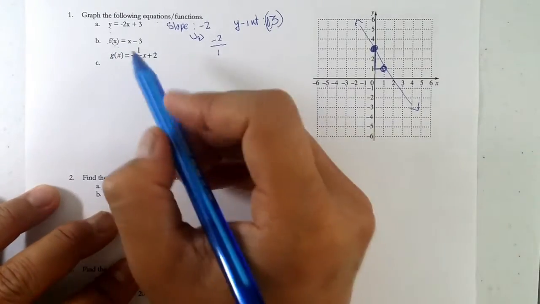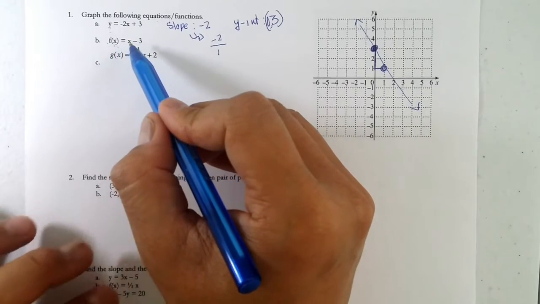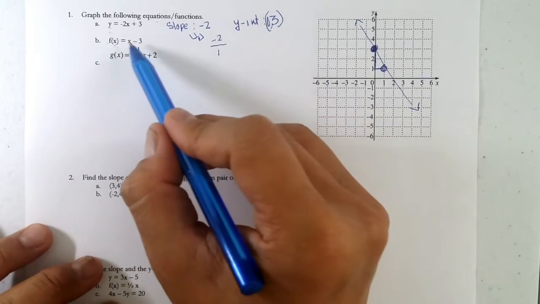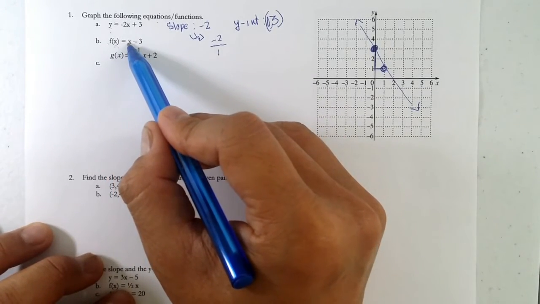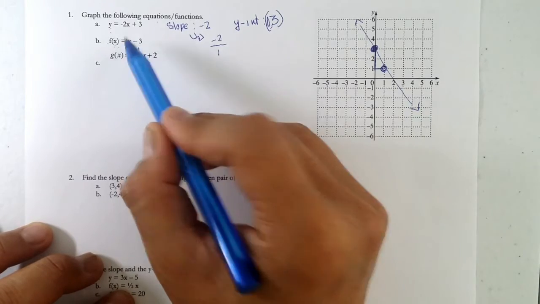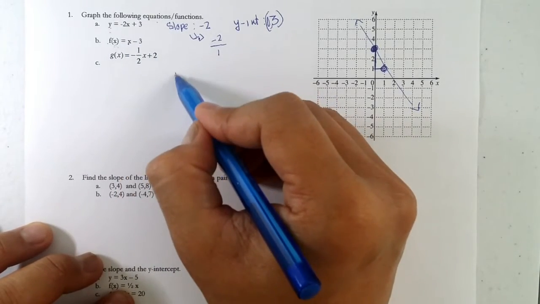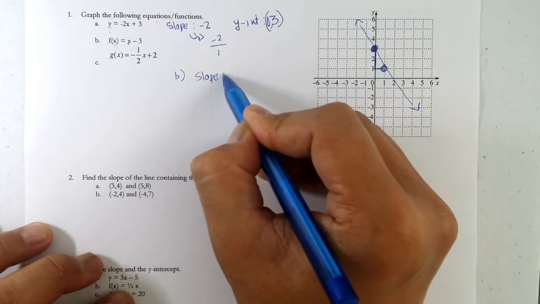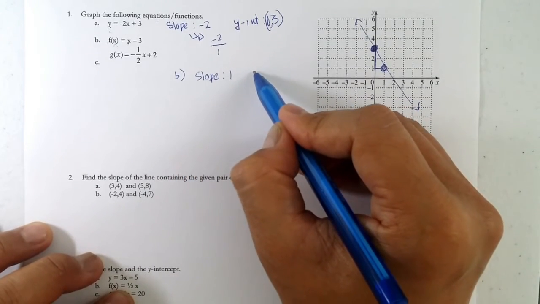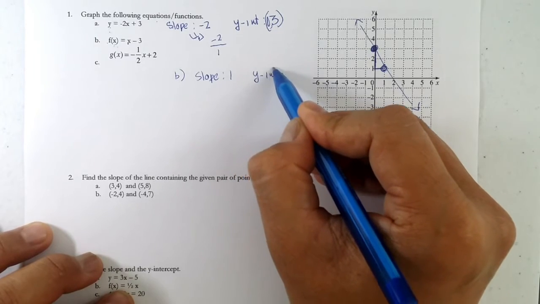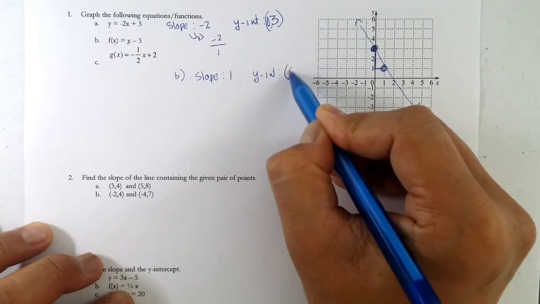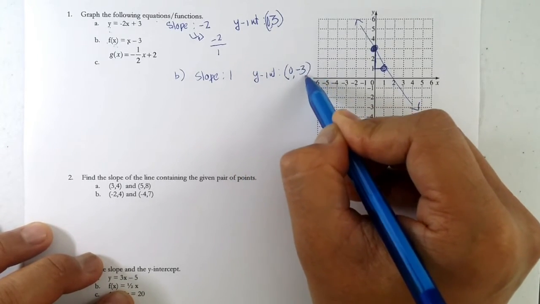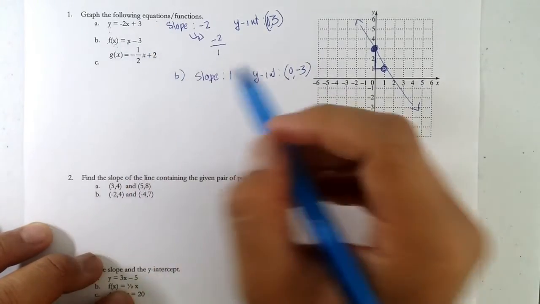But same thing, because this function is in slope-intercept form, identify the slope, which is the number in front of x. So for this particular problem, the slope is 1, and the y-intercept is (0, -3), because that's -3.